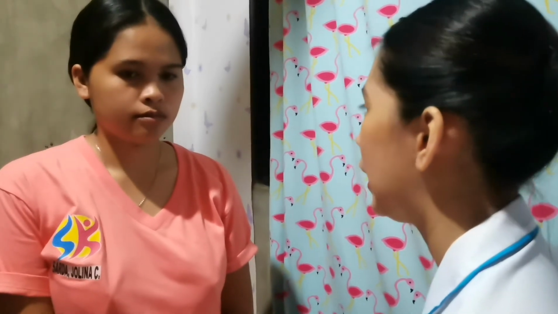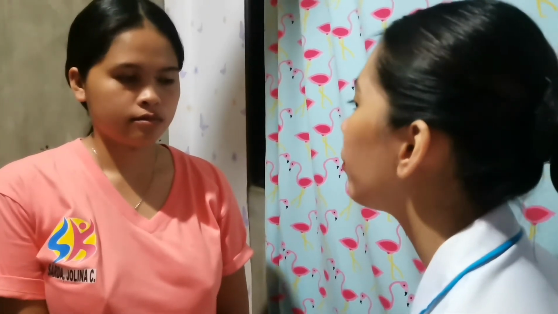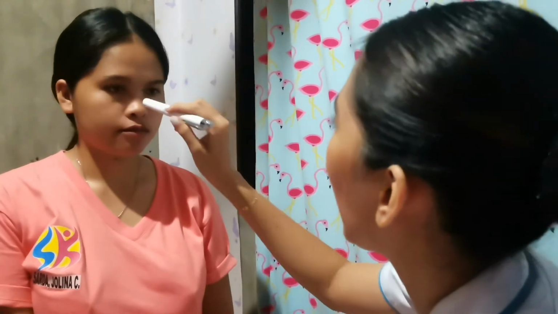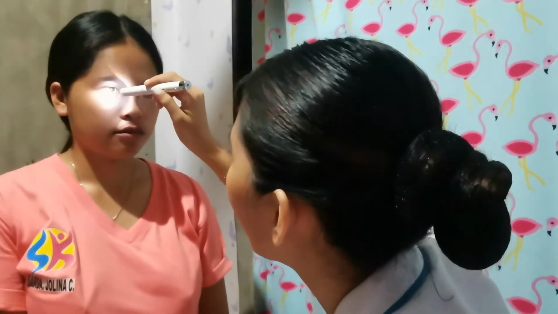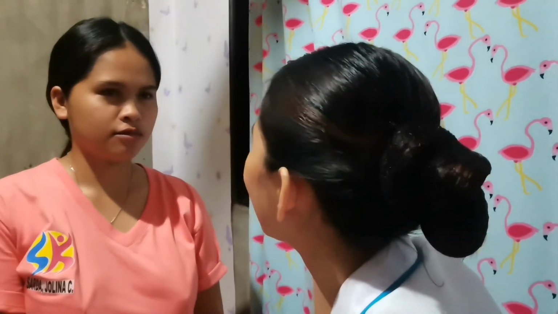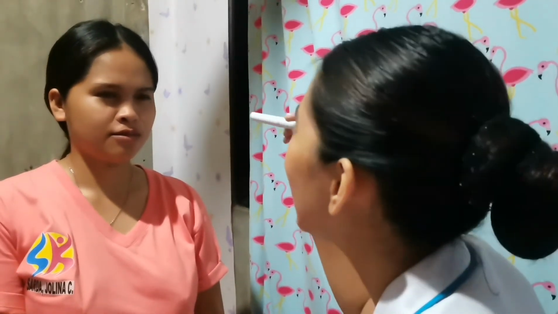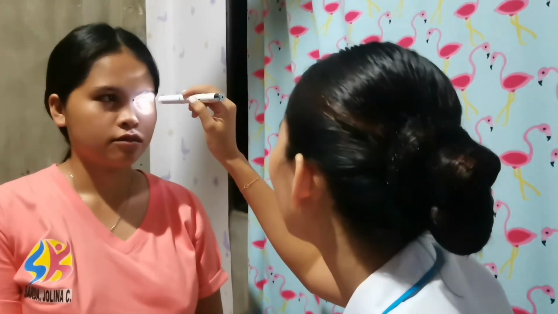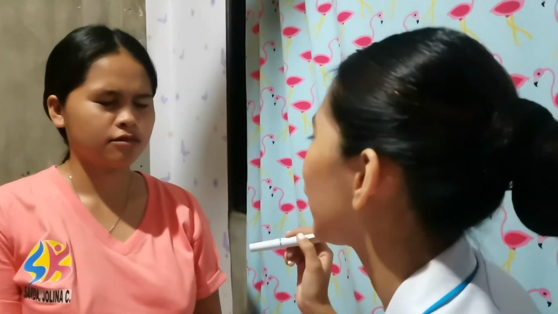I'm going to shine a light into your eyes. I'd like you to look out into the distance. So I'm going to test the direct and the consensual light reflexes. In the direct reflex, I shine the light in the right eye, and the right pupil constricts. Now I shine the light in the left eye, and the left pupil constricts.